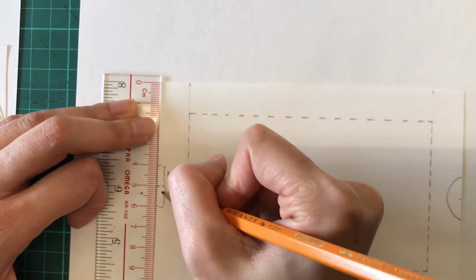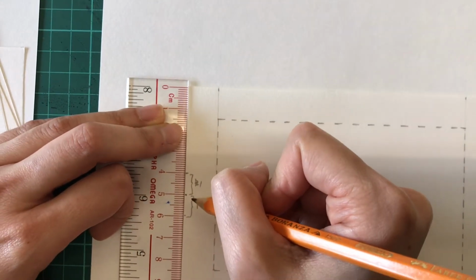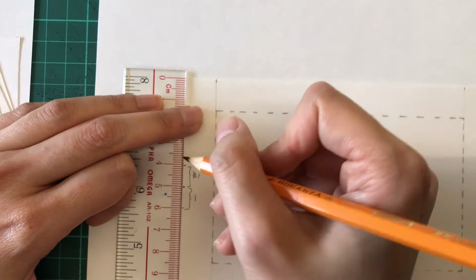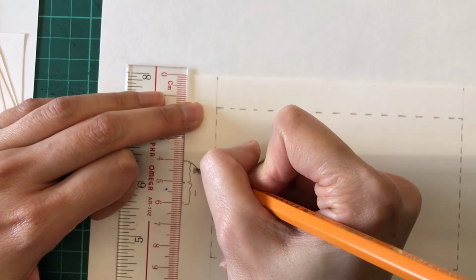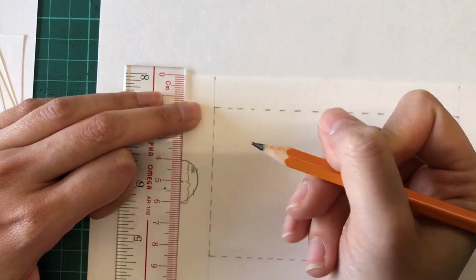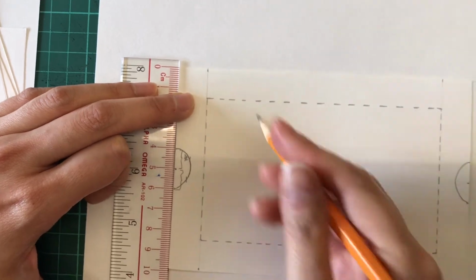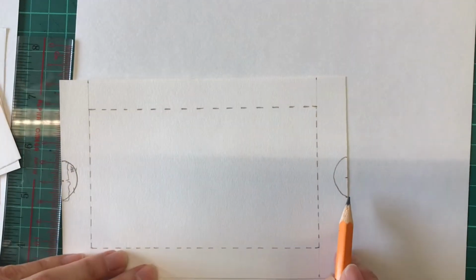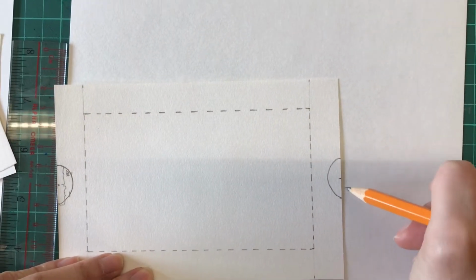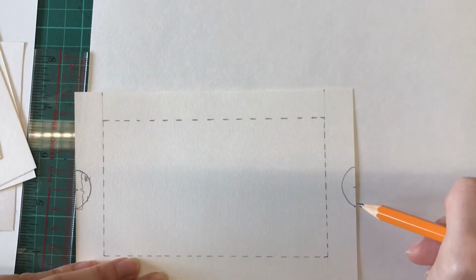After marking up the measurement, then it will be much easier, okay, for you to link up the line, okay? So you just need to draw a semicircle here like this, okay? Just like what I did on the other side here. So there's totally 2 cm here, and then you mark up a semicircle.